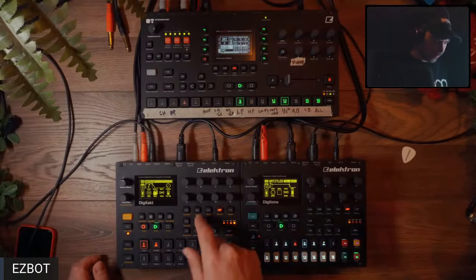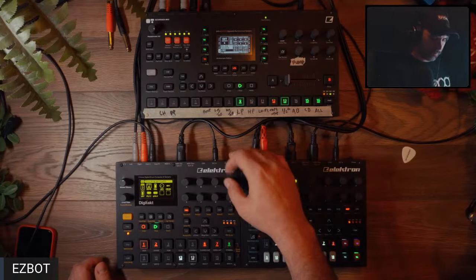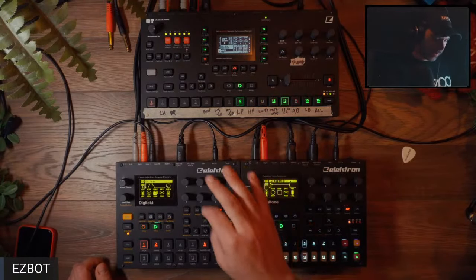Let's use this probability thing here and turn this down. Let's turn it way down, and then we can turn up like the delay.